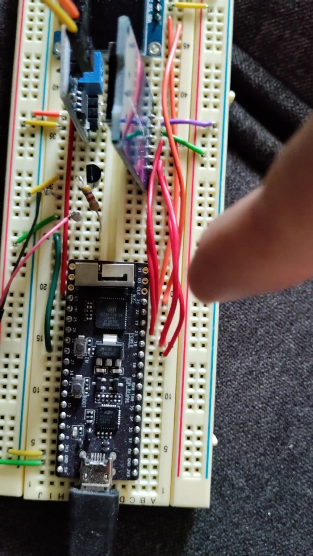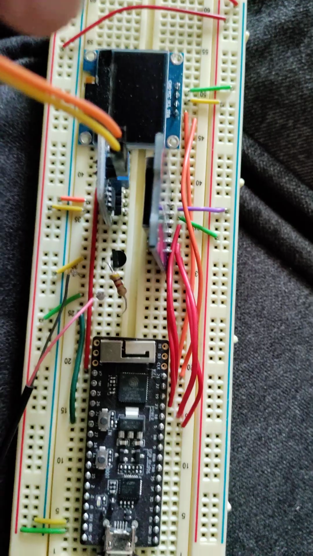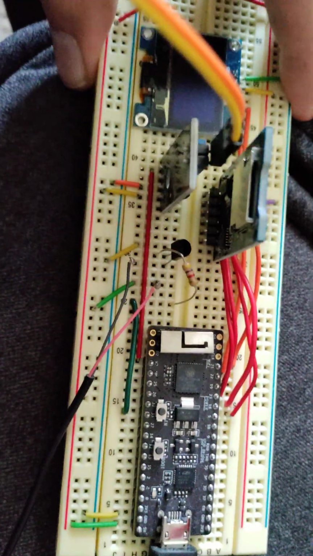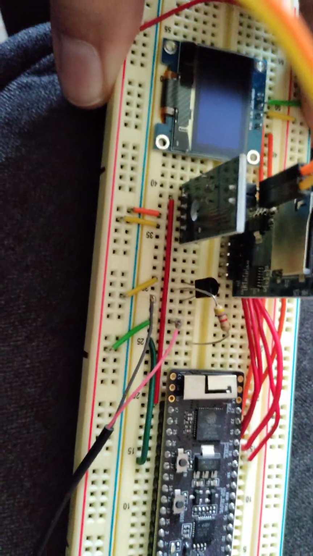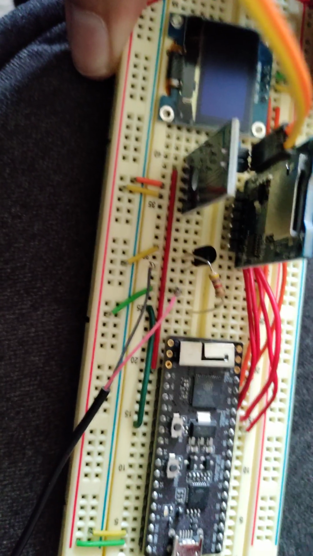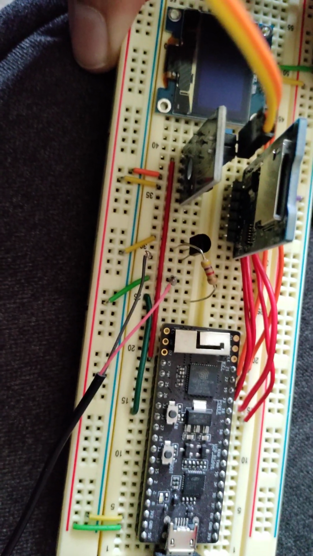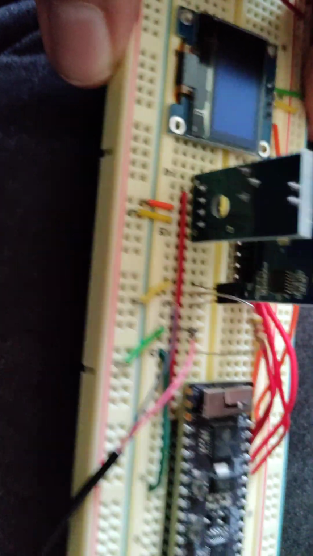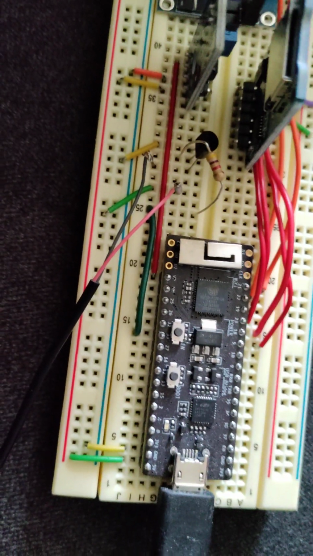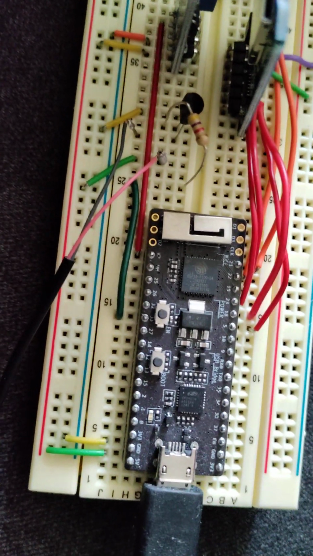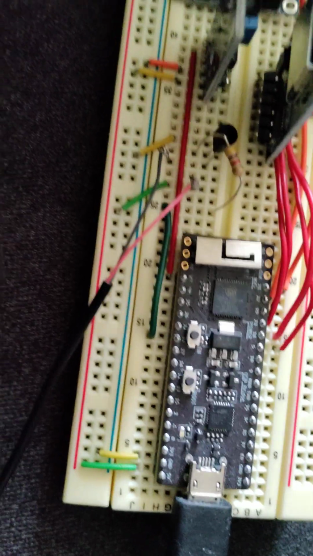The 21 and 22 are the I2C pins. Then I have my moisture sensor connected to ground and voltage, and then the analog data goes to VP for analog 0 input.